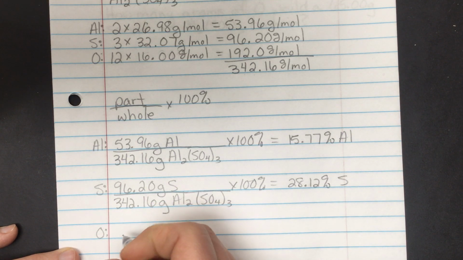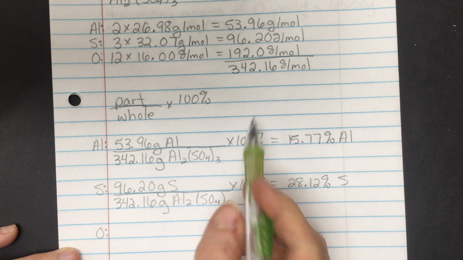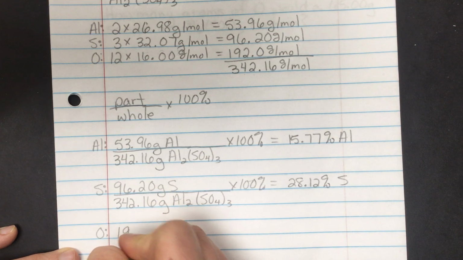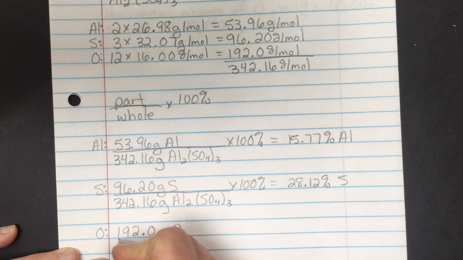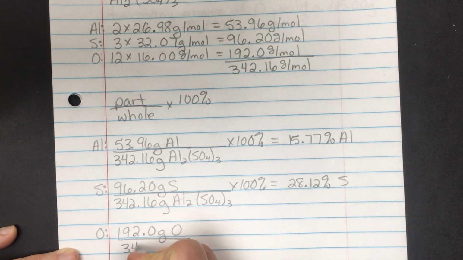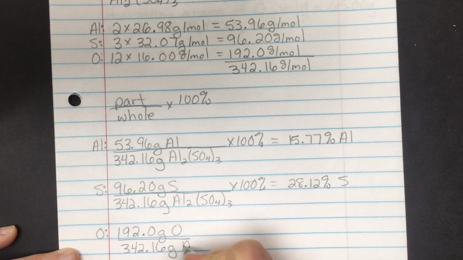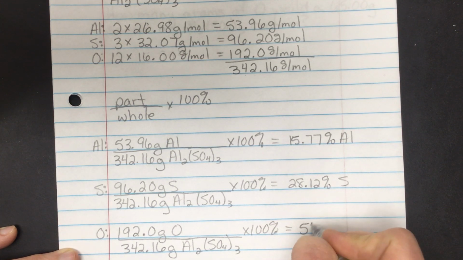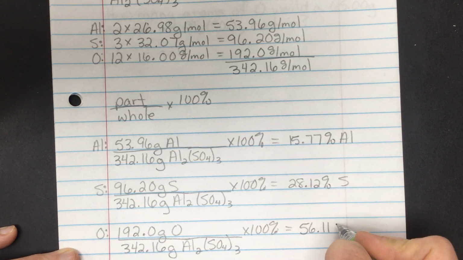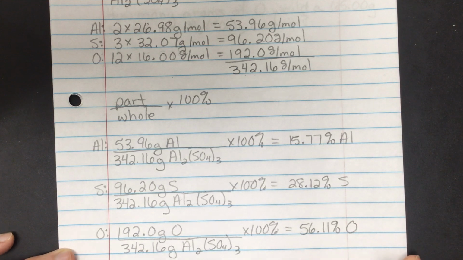For my oxygen, I have my part, which is 192 grams of oxygen over my total of 342.16 grams of aluminum sulfate. Multiply that by 100 and I get 56.11% oxygen.